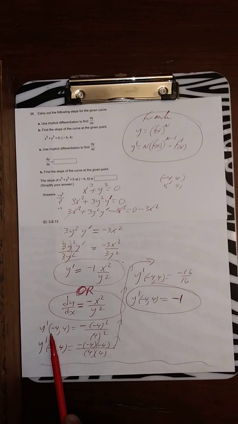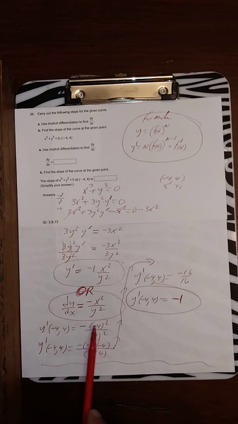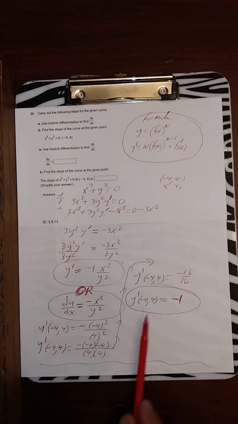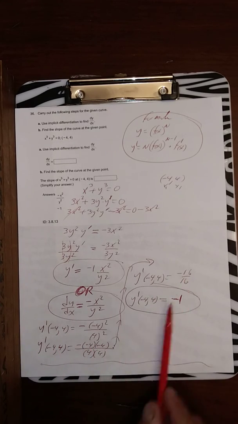Now it says what happens when you put the negative 4 in there. So negative 4, x and y. Work it out. Negative 4 times that, negative 16 over 16. So the answer is negative 1.